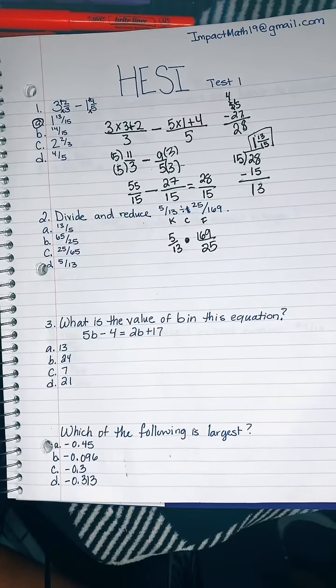So, okay, this is what we have right now. What can we do, you guys? Can we simplify anywhere?